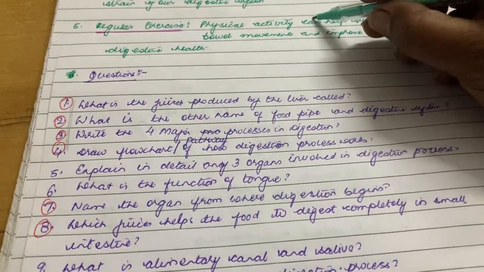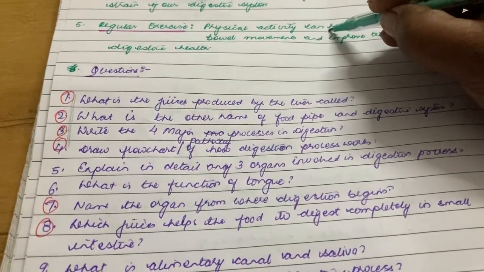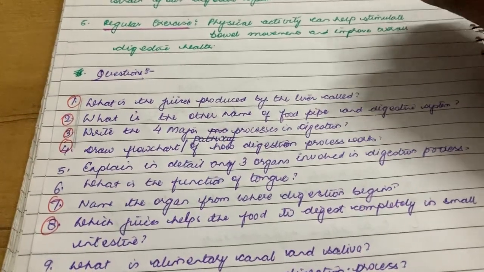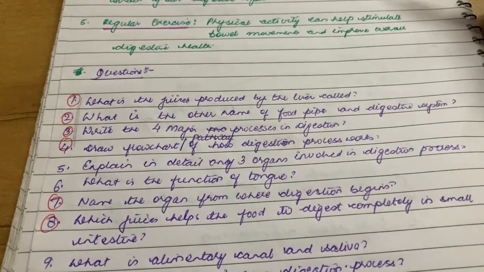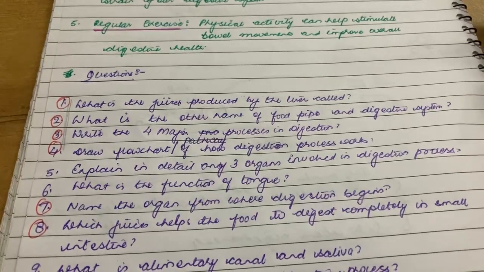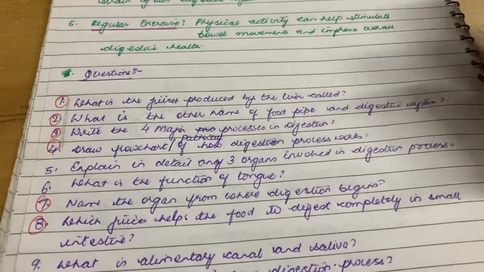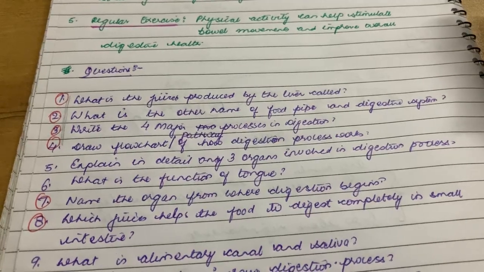So that one I have showed you, like mouth, food pipes, stomach, small intestine, large intestine. So that particular part we need to draw in the exams. Explain in detail any 3 organs involved in digestion process. So this can be completely of your choice, my dear students.